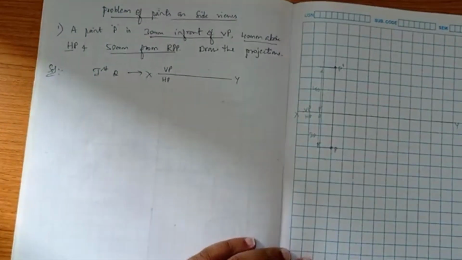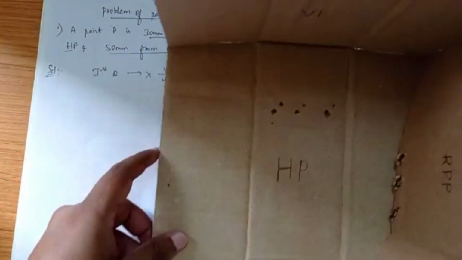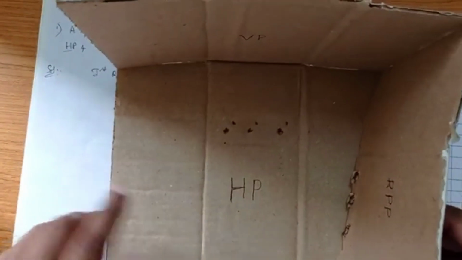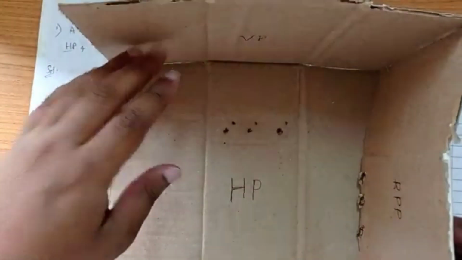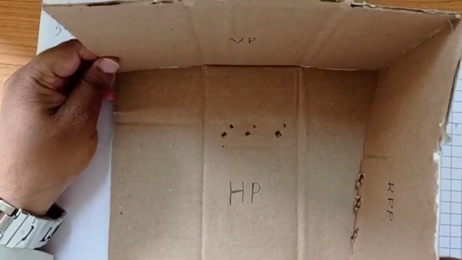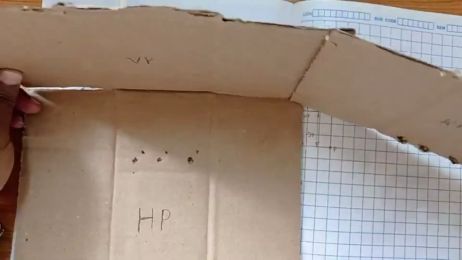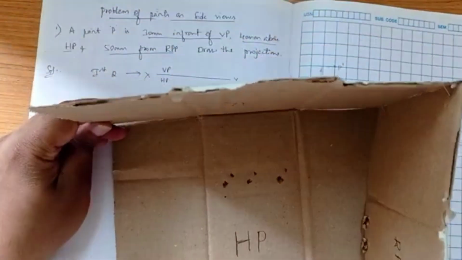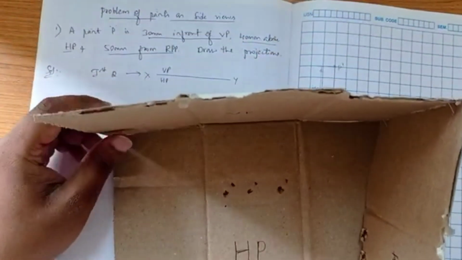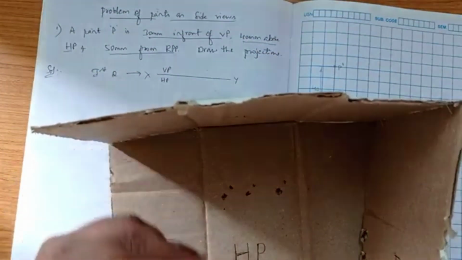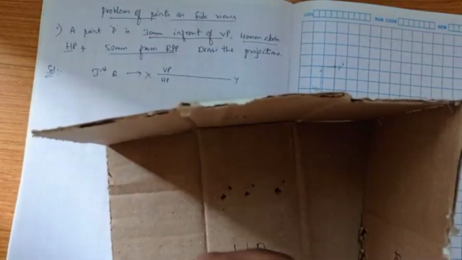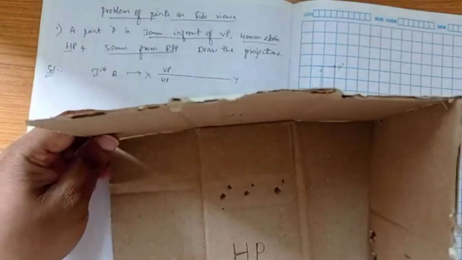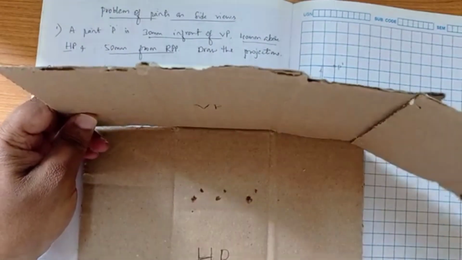This is the side view. So where exactly is it in the quadrant? You can see this is our HP plane, this is the vertical plane, and this is our RPP, the right profile plane. This right profile plane is adjacent to the vertical plane. In this problem, the point P is 30 mm in front of VP, 40 mm above HP, and 50 mm from the RPP. So it will be adjacent to the vertical plane.